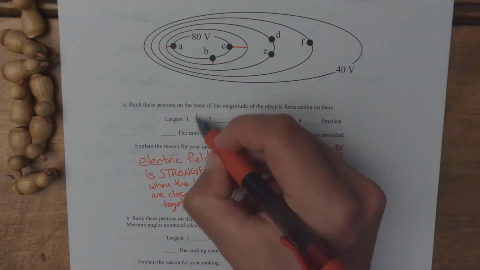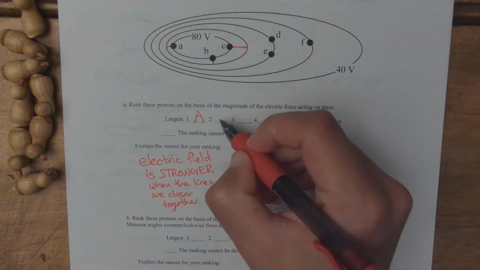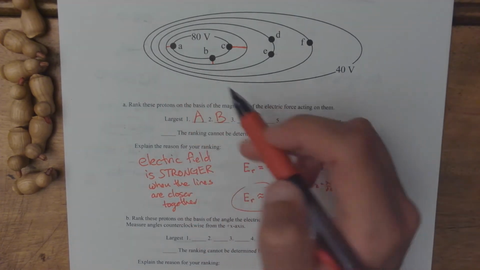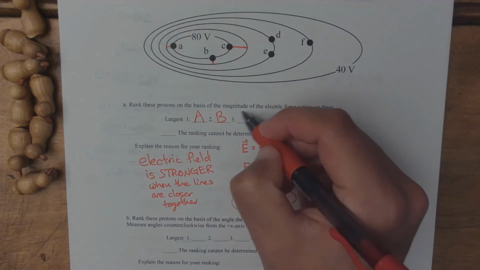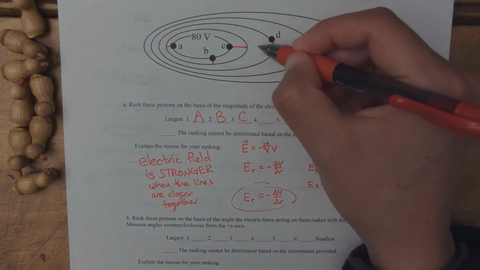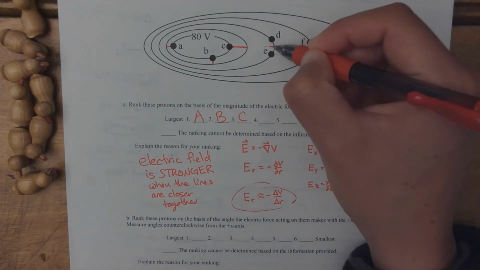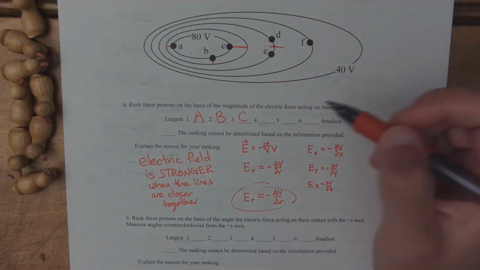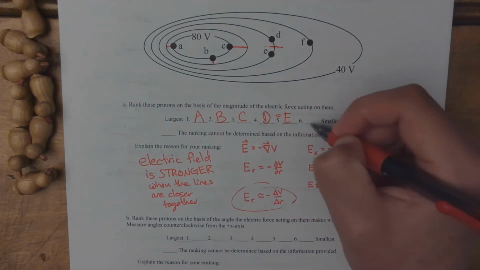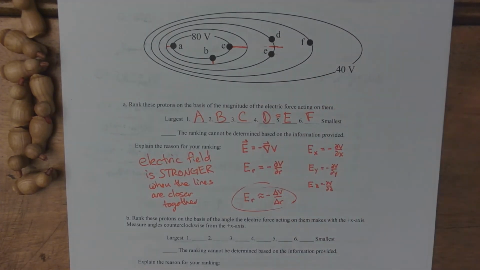So we have A, the equal potential lines are closest together, so the field is strongest at A, and then B, and then C. E and D are equal to each other. I think if you draw a horizontal line here, they're the same distance away from the horizontal, so they'd be symmetric. So D and E, and then at F, the equal potential lines are the farthest apart.